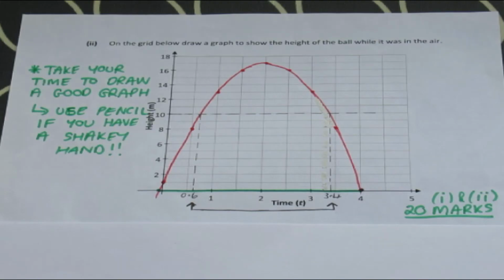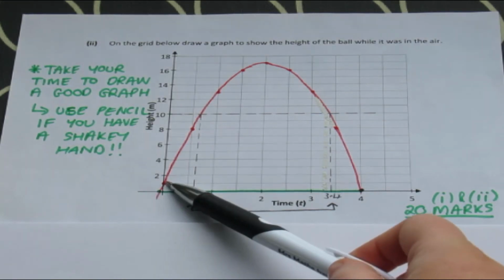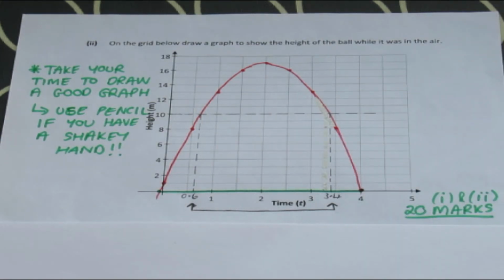In B part 2, you are asked on the grid below, draw a graph to show the height of the ball while it is in the air. You've done the work previously, you have all those coordinates that you got in part I, and you are literally going to plot them. So 0, 2, all the way around. Make sure that you plot all of them, because that's how this graph question would be marked. You'd be looking that all of those points are on the graph.